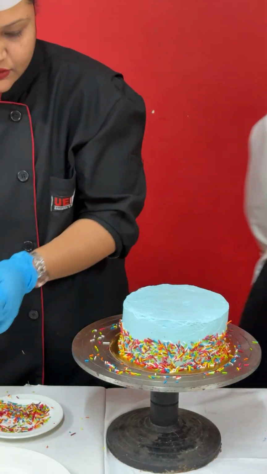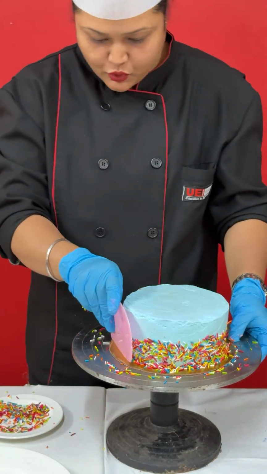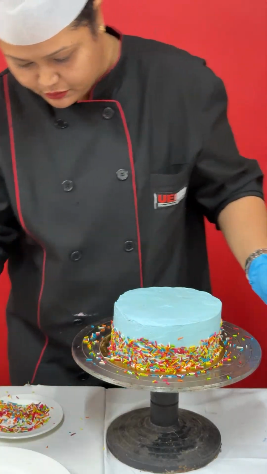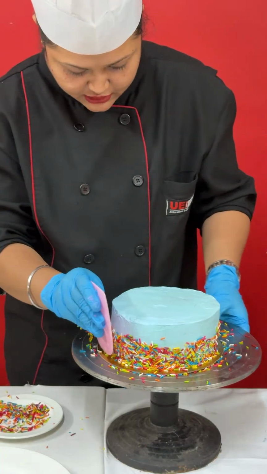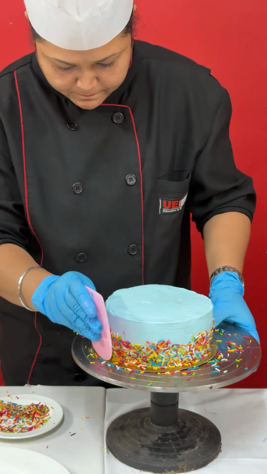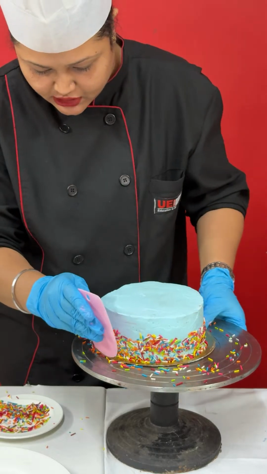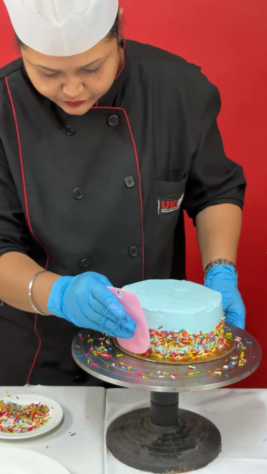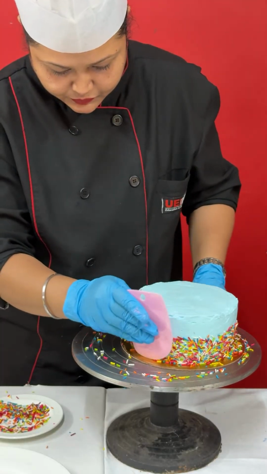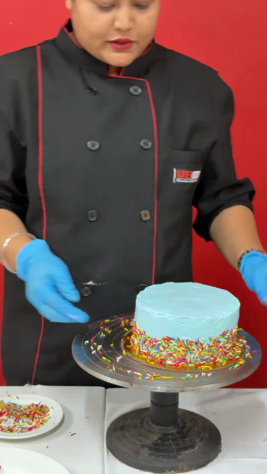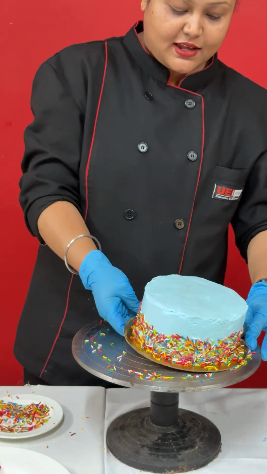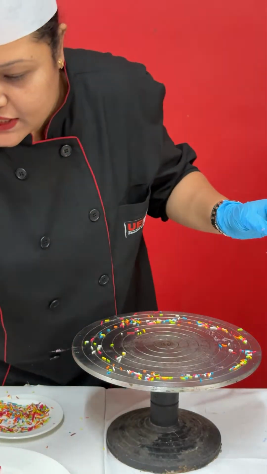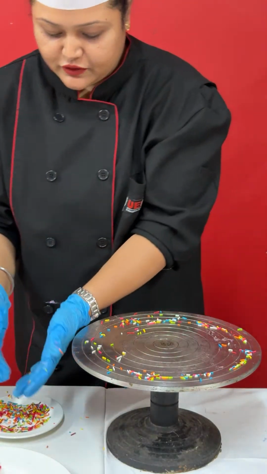This is already done. The cake should hold the sprinkles, so we need to press these sprinkles over the cake so that they won't come out. So this was all about the smooth one. Easy, simple, less time consuming. Okay. Now the last one which we'll be using.